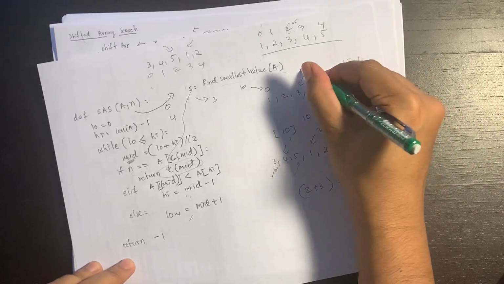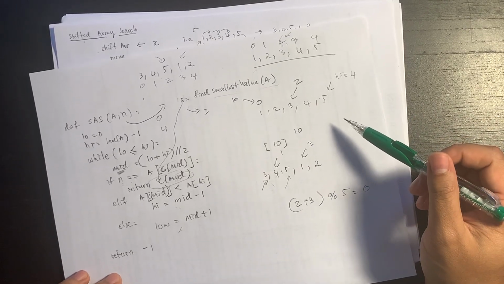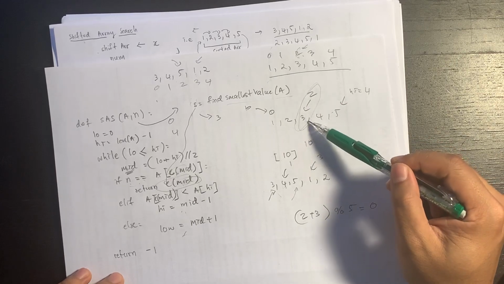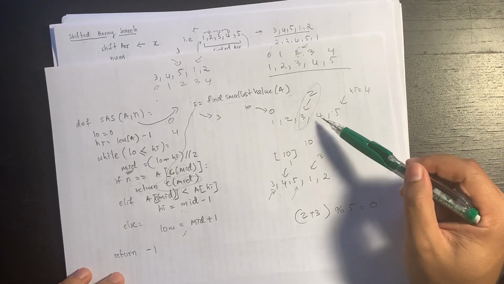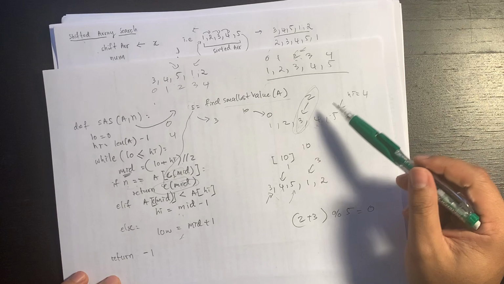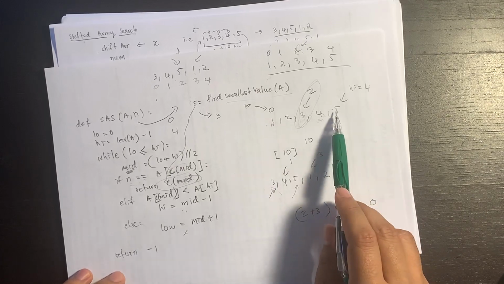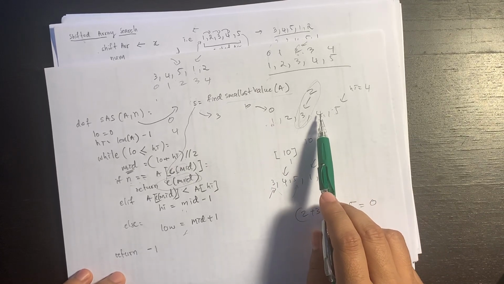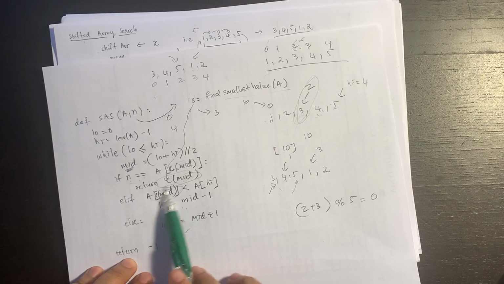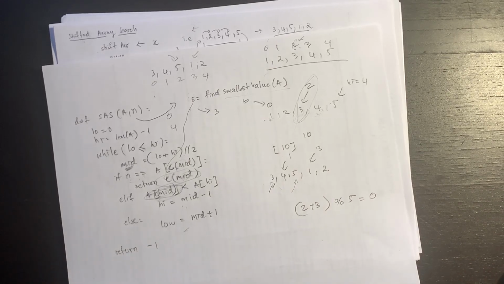Now, since our mid here is less than 4, careful right here.